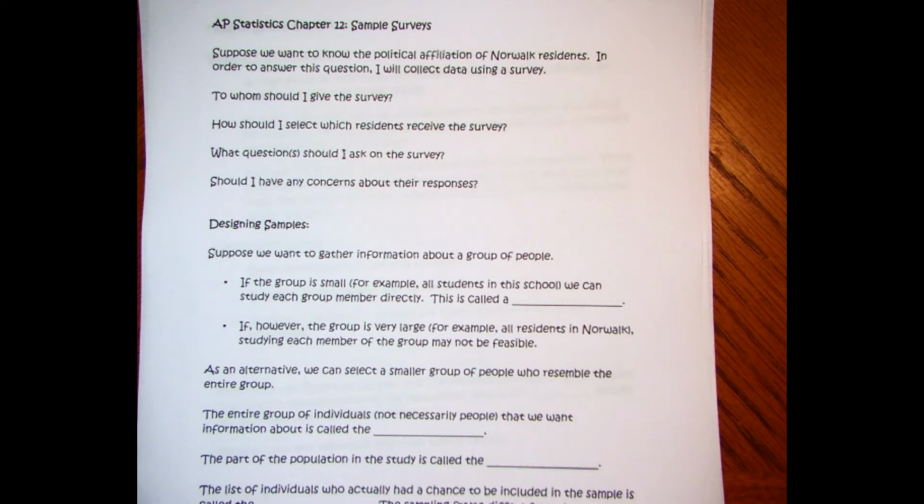So to whom would I give the survey? Would I give it to all residents? Well, no. People who are able to vote are 18 or older, so I wouldn't give it to anybody under 18. Then there's people who are over 18 who are not registered voters, so I wouldn't really be interested in their viewpoint since they're not going to vote anyways. So it looks like in this case we would want registered voters who are over 18 years old.